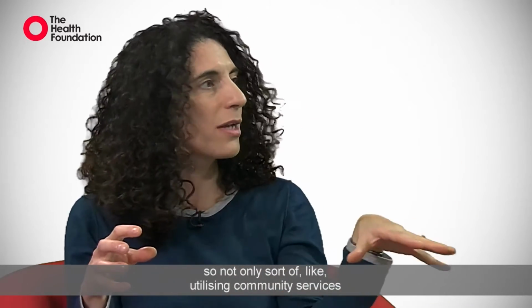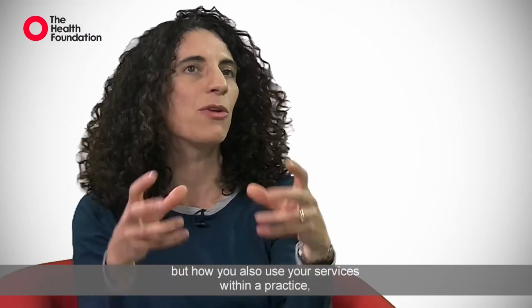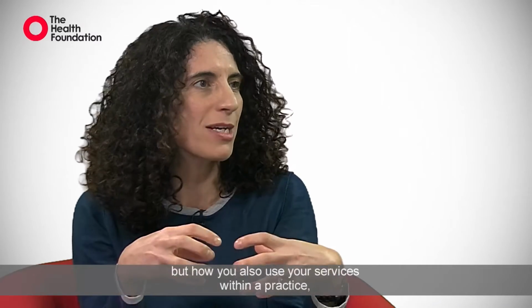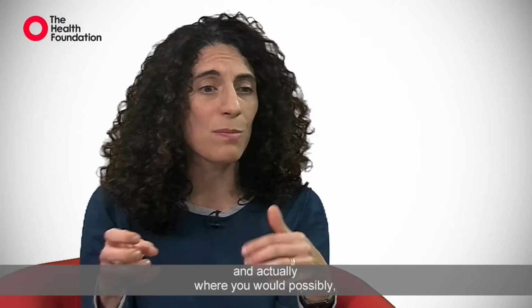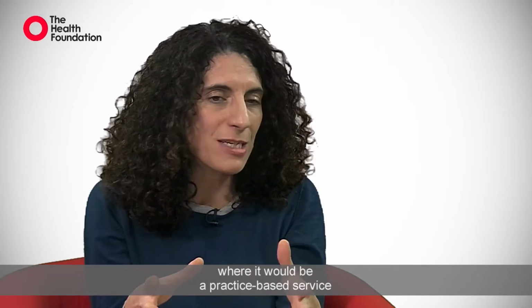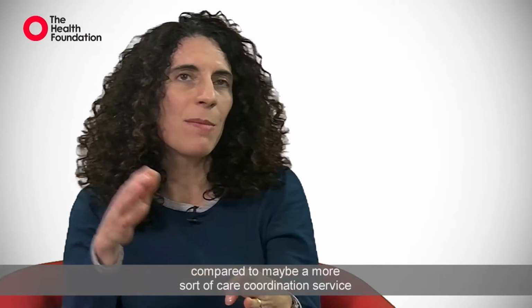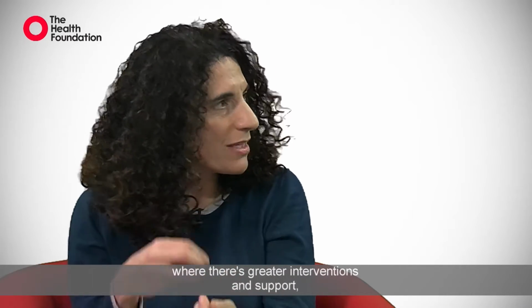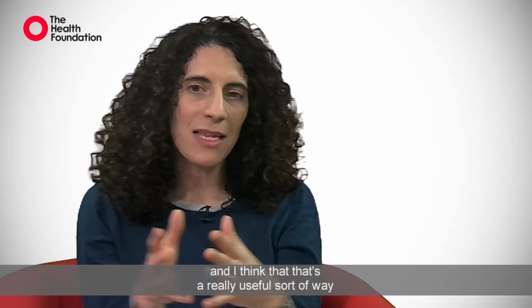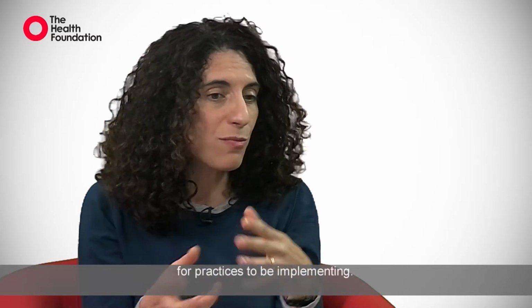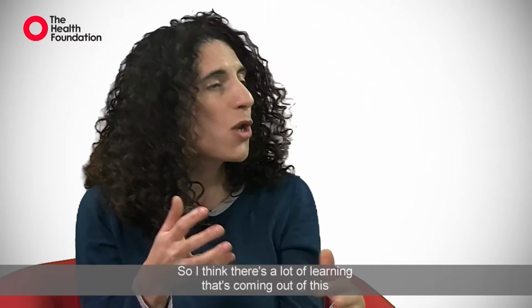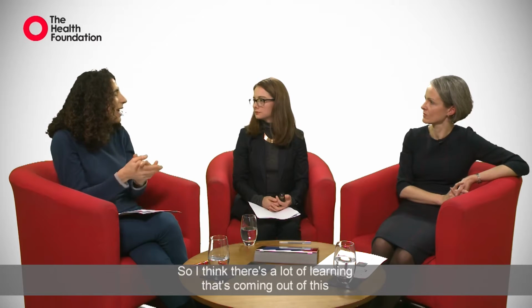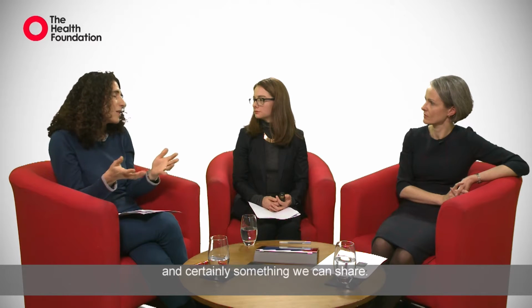So not only utilising community services, but also how you use your services within a practice, and where it would be a practice-based service compared to maybe a more care coordination service where there's greater intervention and support. I think that's a really useful way for practices to be implementing. So there's a lot of learning coming out of this, and certainly something we can share.